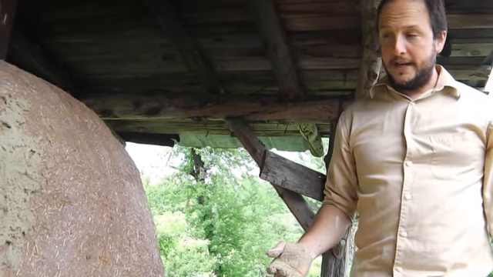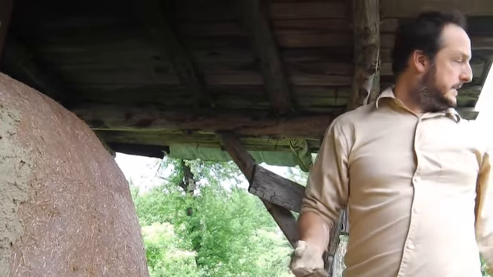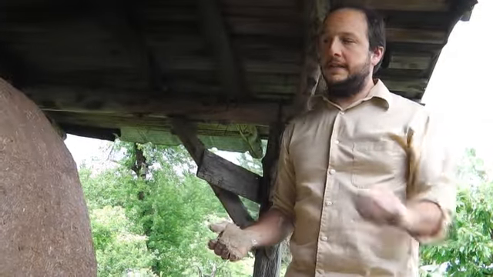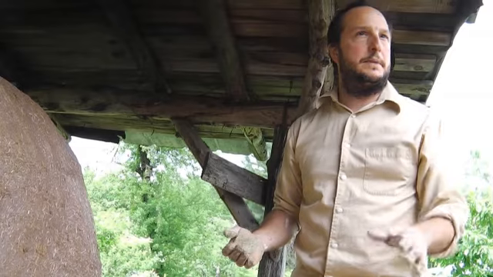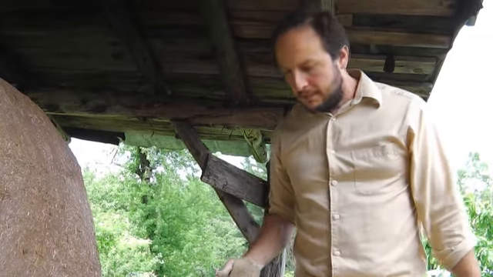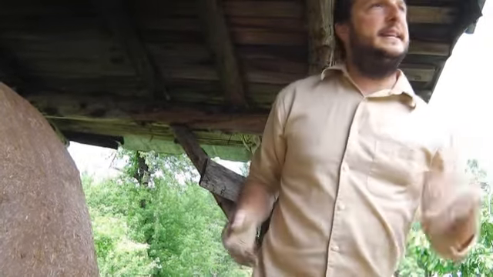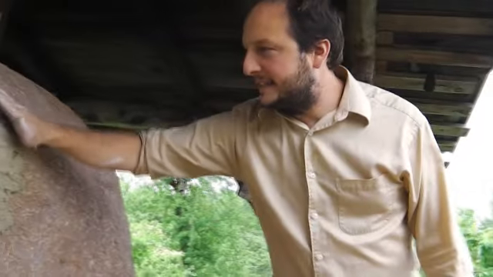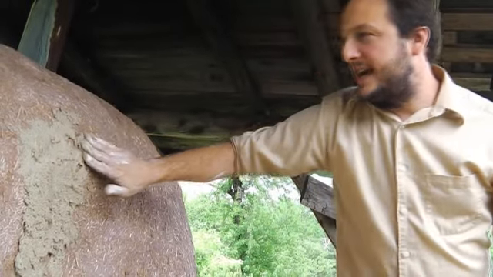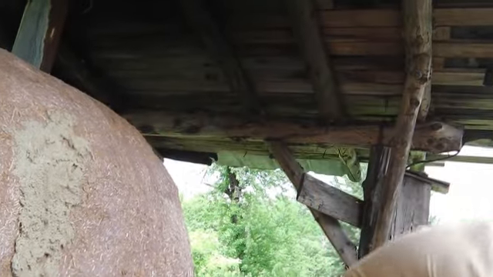So in a little while, we might even have people going around with just water or clay slip, flicking it on, even on the stuff that's already plastered, to keep some moisture in it. That breeze that just went through is the kind of thing.